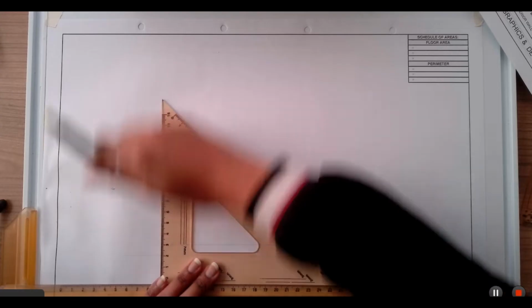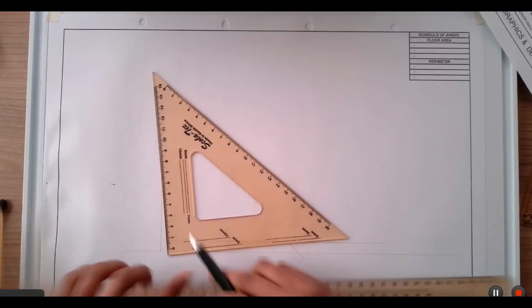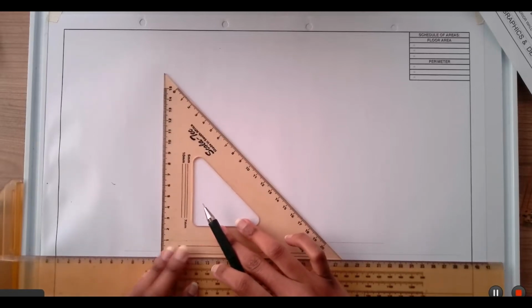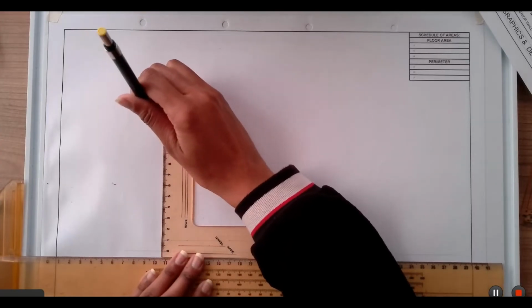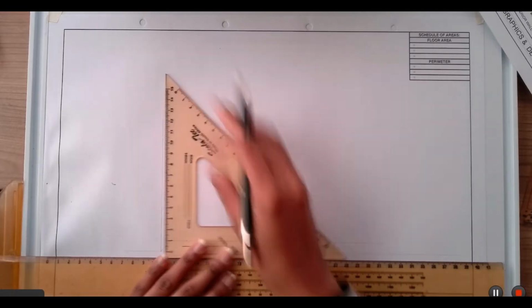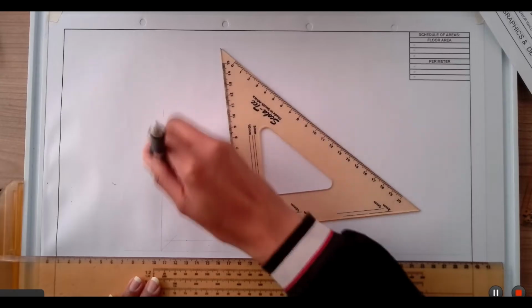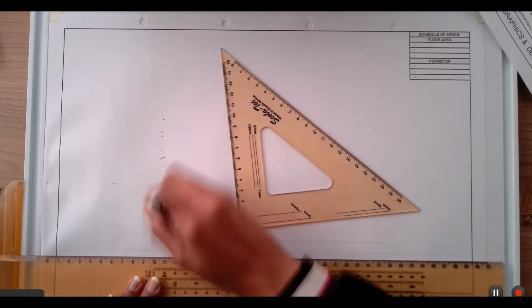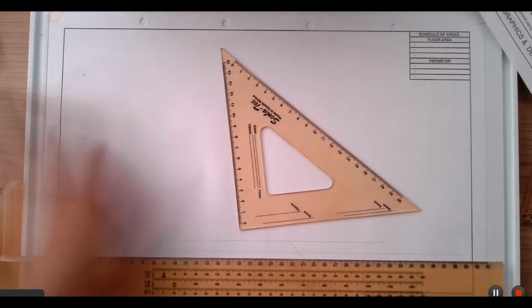And from the given there, the sides are 120. Let's make sure that I draw straight lines. Accuracy is very, very important in civil drawings.